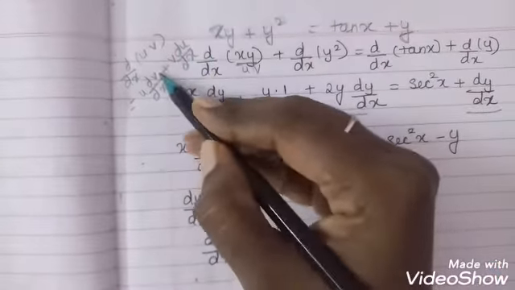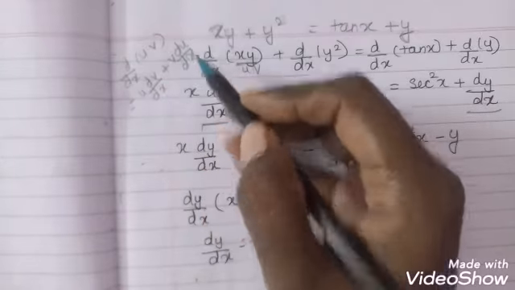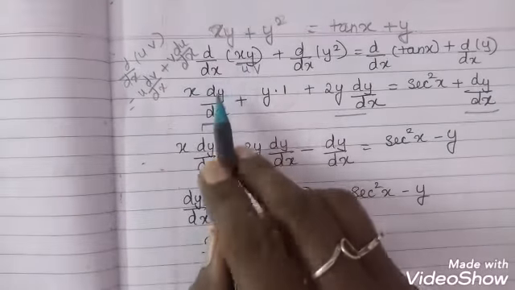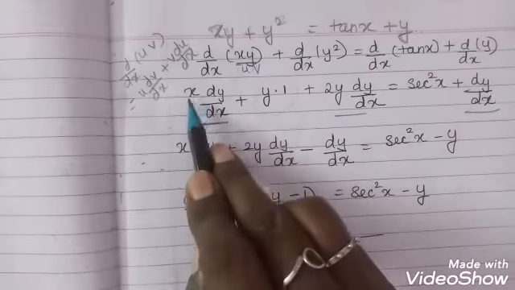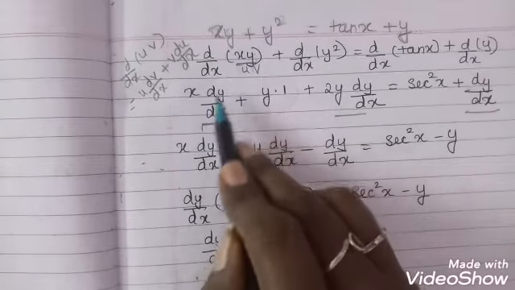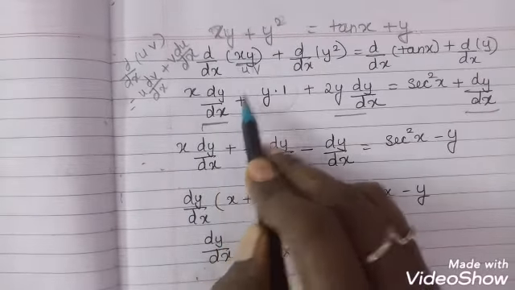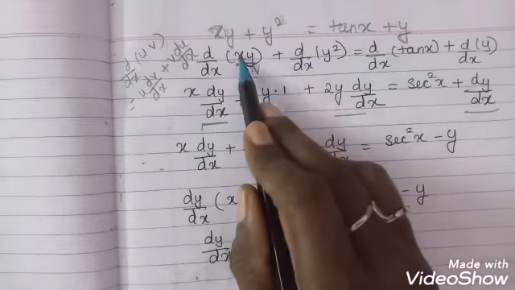Okay, u into dv by dx plus v into du by dx. So how will you differentiate this one here? I'll have to use the product rule. So u is x, into differentiation of y, which is dy by dx, plus y into differentiation of x.